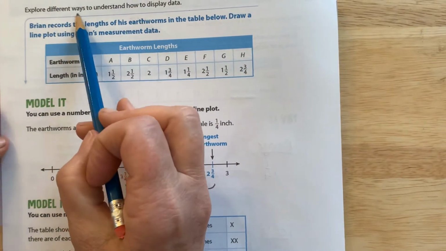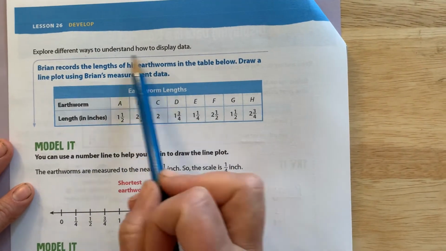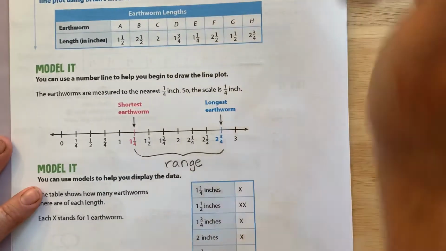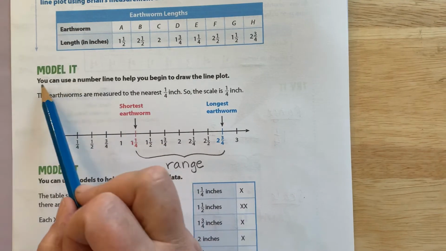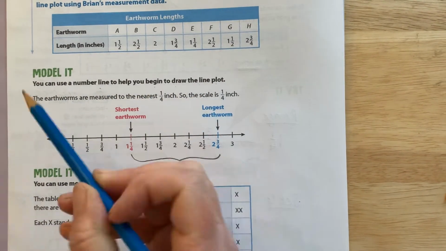Okay, explore different ways to understand how to display data. Here is our same information. Here is our worm lengths. So let's go ahead and model it. You can use a number line to help you begin to draw the line plot.